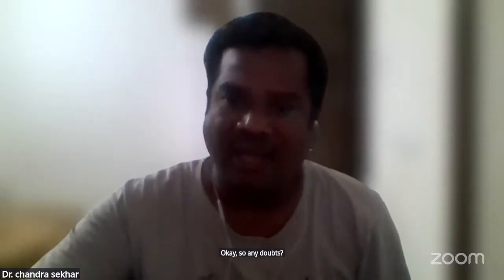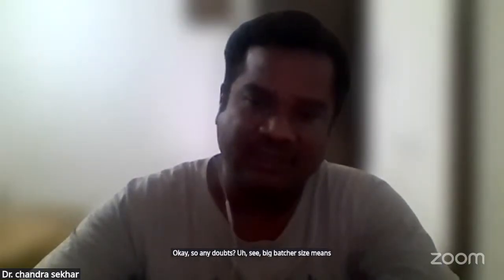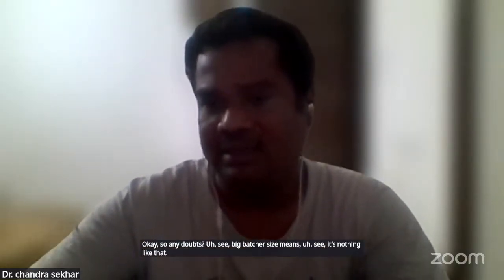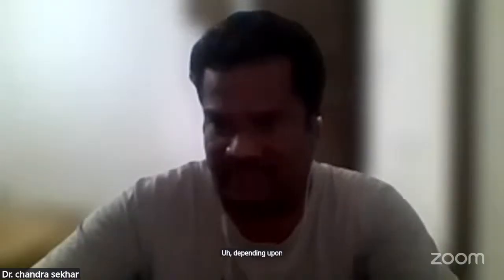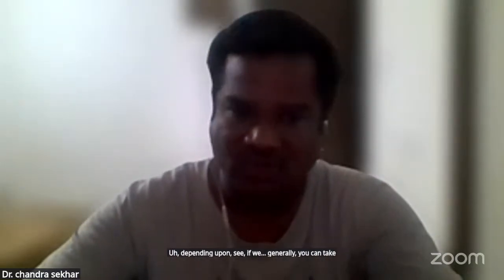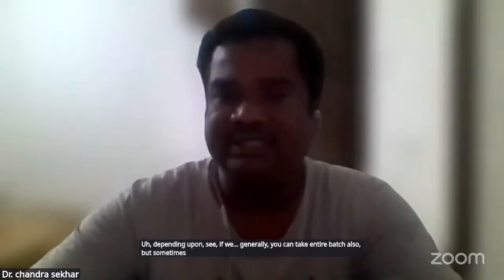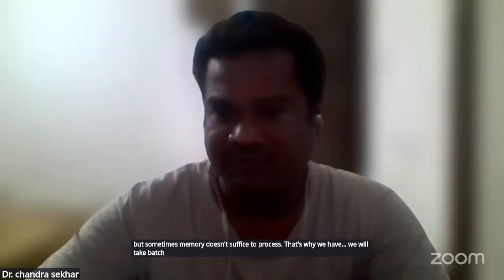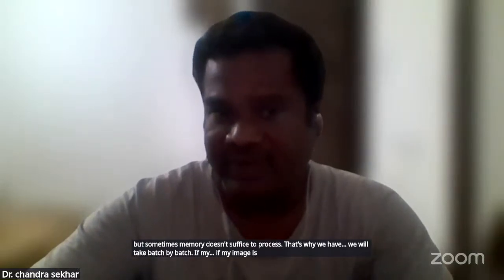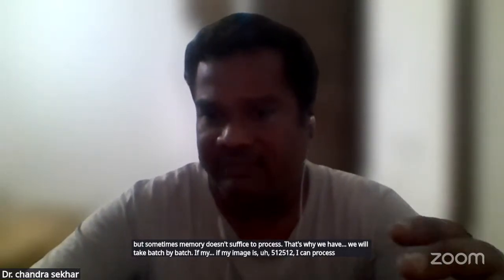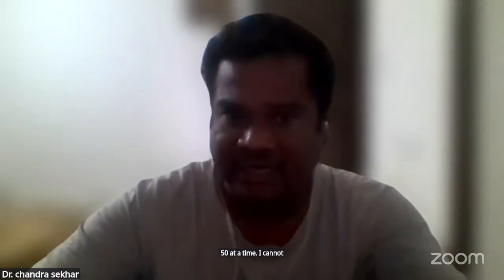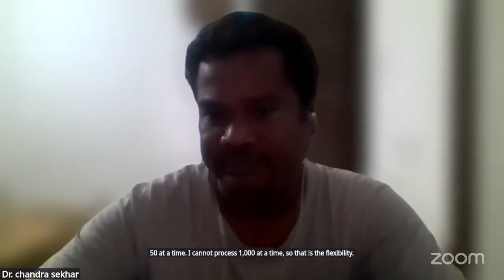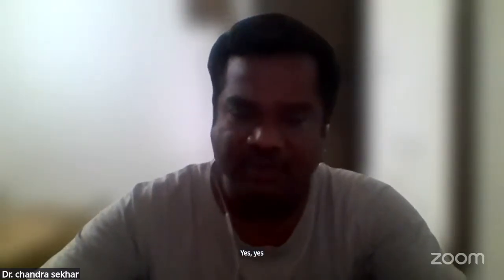Okay, so any doubts? See, big batch size, it's nothing like that. Generally you can take the entire data as one batch also, but sometimes memory doesn't suffice to process. That's why we take batch by batch. If my image is 512 by 512, I can process 50 at a time. I cannot process 1,000 at a time. So that is the flexibility. Yes, this is memory convenient. That's it.